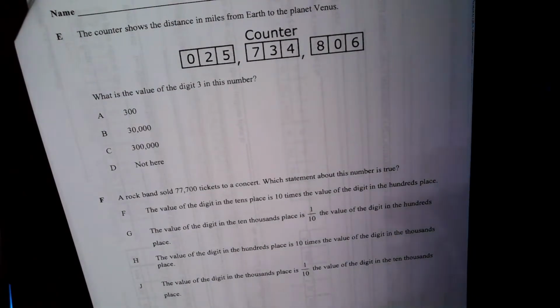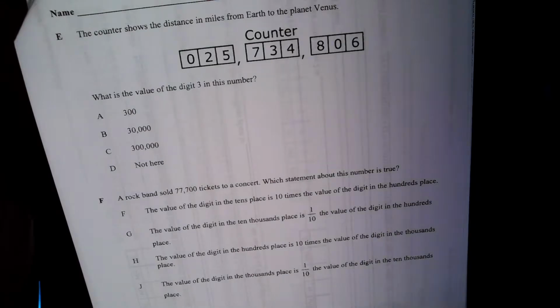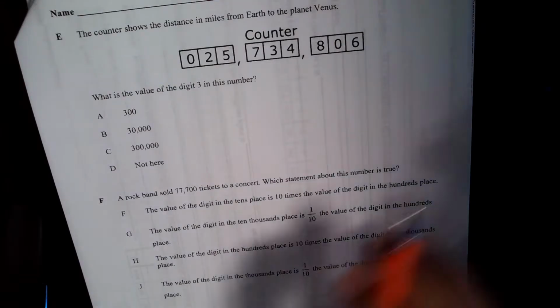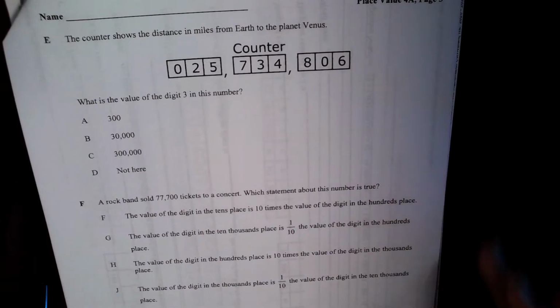It has 2 problems on it, problem E and problem F.